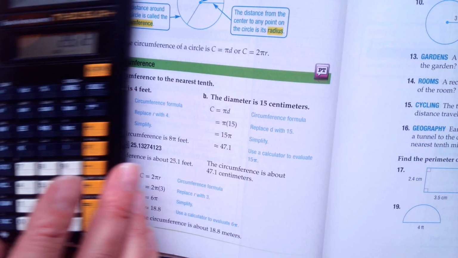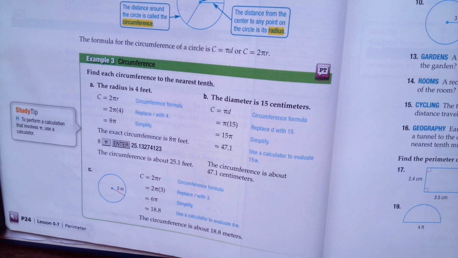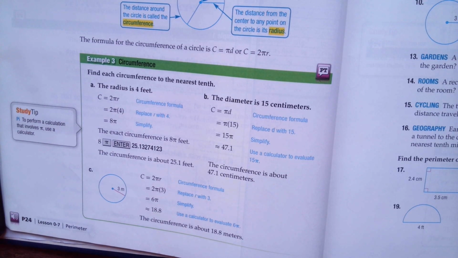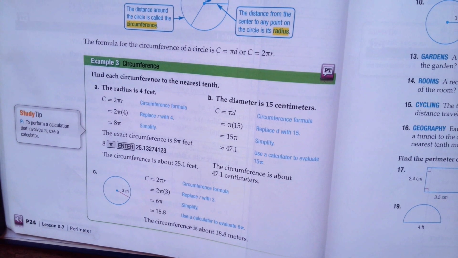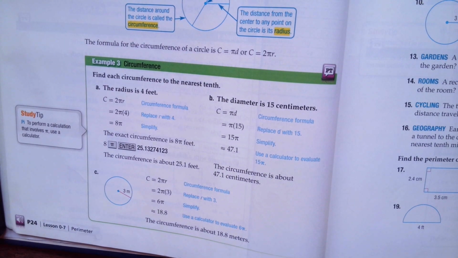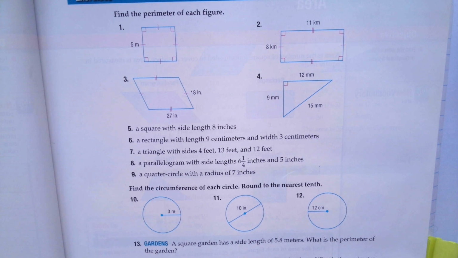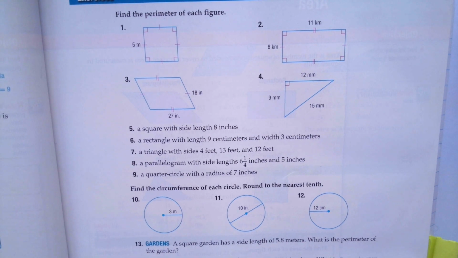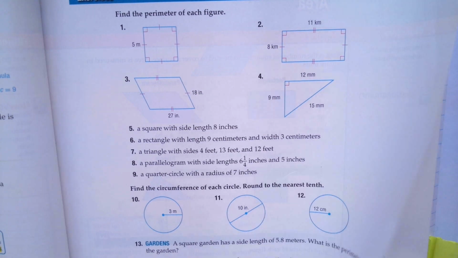So round it to the nearest tenth, is what the directions say. 25.13274. So it's 25.1. And then you can do numbers 1, 2, 3, 4, and 10, 11, 12 for homework.